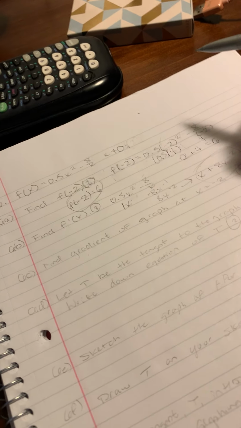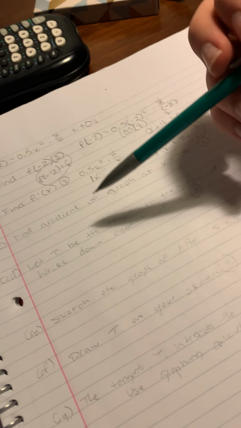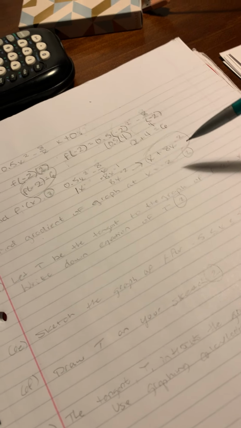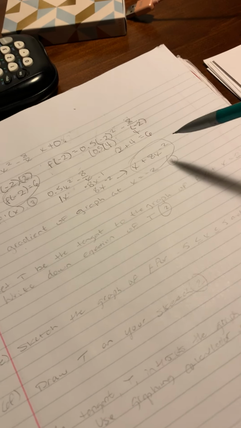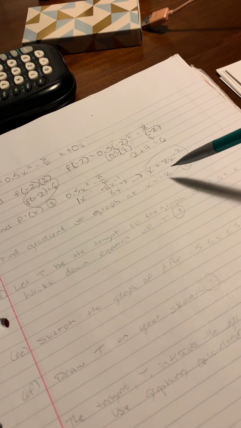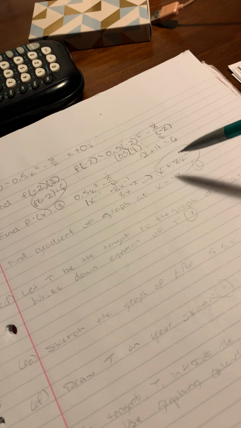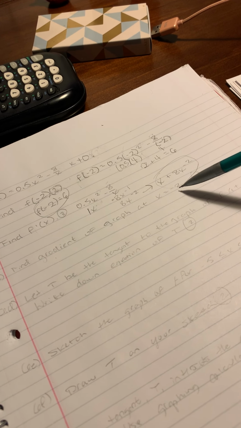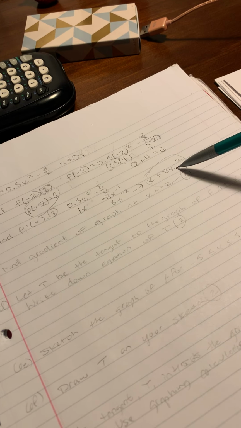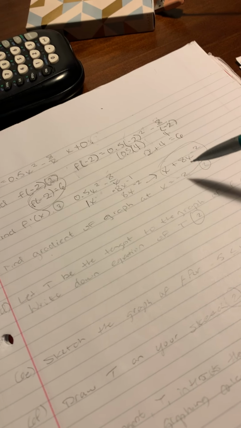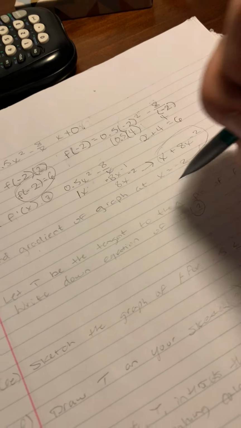Okay, let's move on. In C, you are supposed to find the gradient of the graph at x equals -2. So here, you are just going to plug -2 into this formula right here.